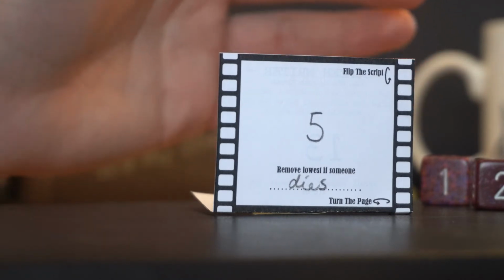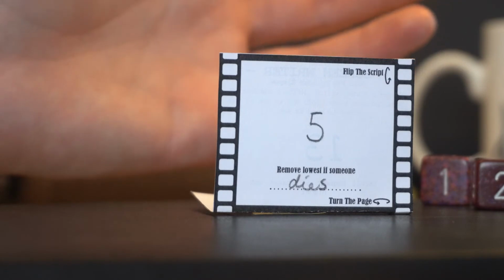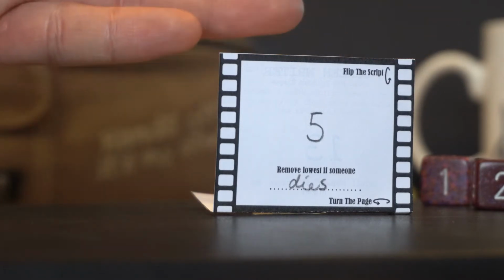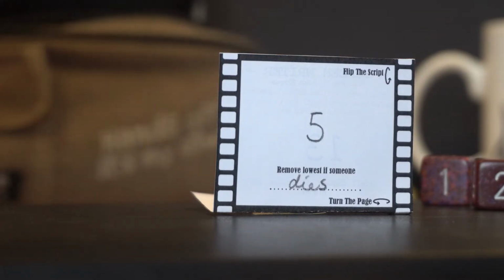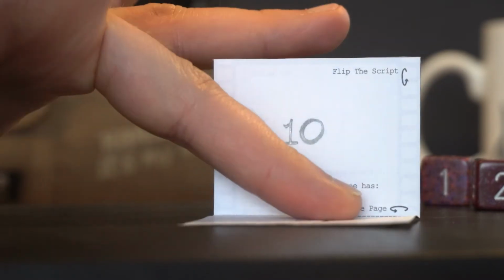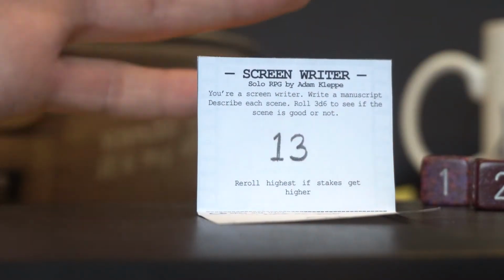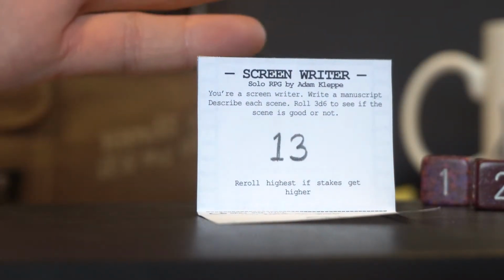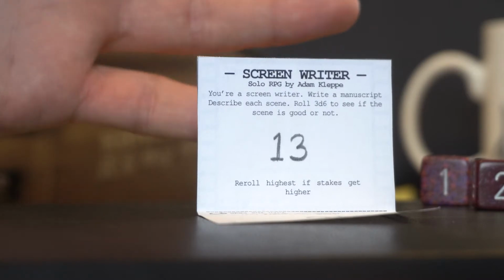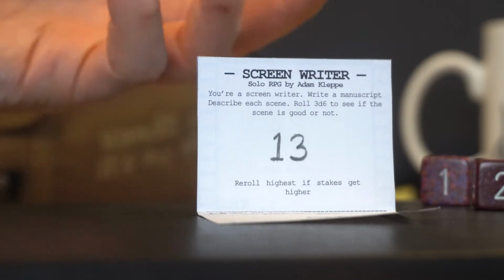So one of the things that I want to talk about in this video was thematically linking the game mechanic towards the context of the game. And as you might have noticed, I have flip and turn. So physically you can either flip or you can turn, and this is relevant for the game itself, but since I'm calling it flip the script and turn the page, that also has a narrative meaning.